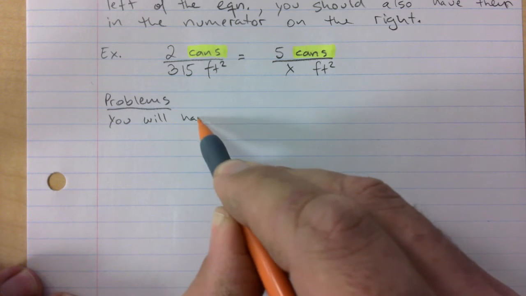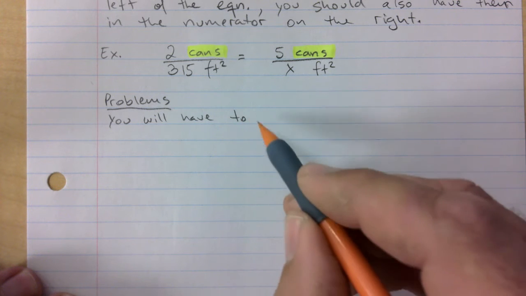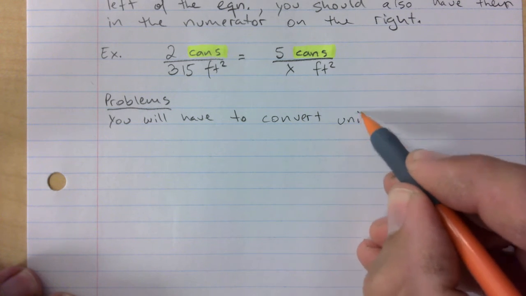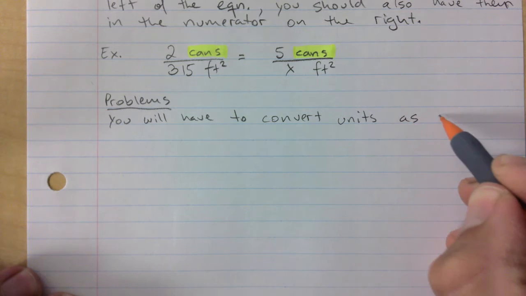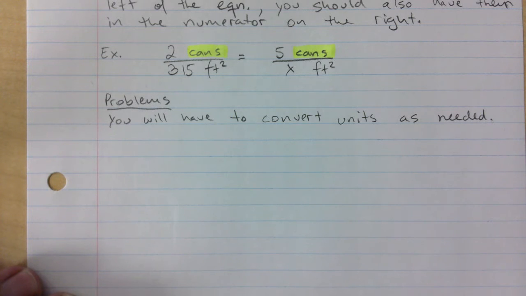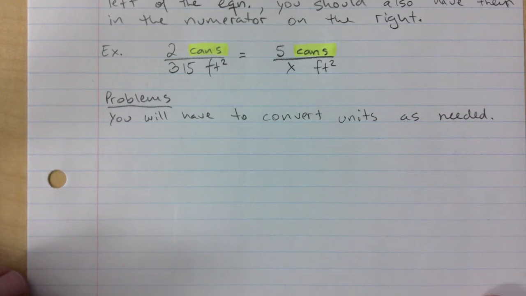You will have to convert units as needed. So if you're working with problems and you notice, wait a minute, kilometers, miles, I can't work with this, I need to do some conversions, you go ahead and convert, right?